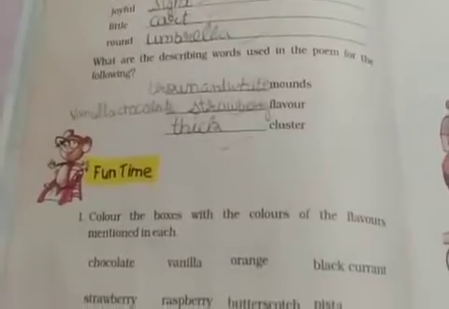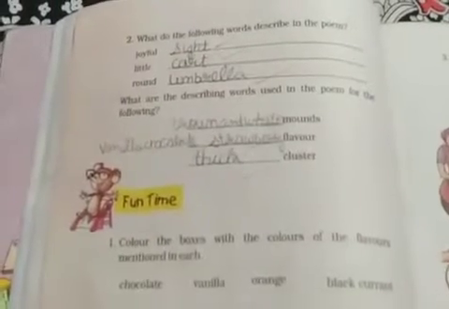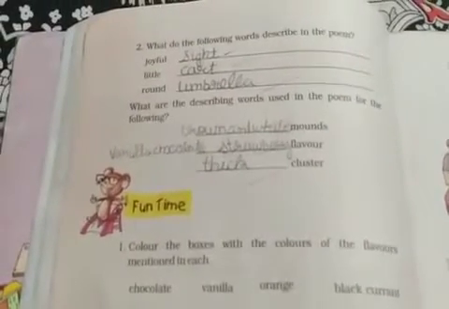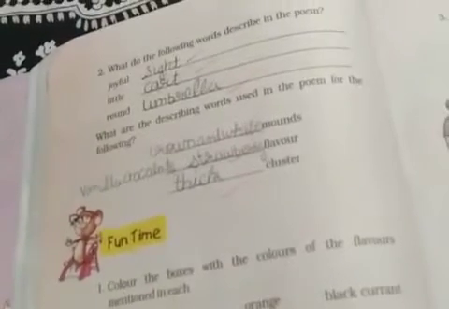Okay. Now, the next question is, what are the describing words used in the poem for the following? Mounds. Mounds means whenever you eat that, we can say softy. There are flavors on it. The ice cream man puts that flavor into it with the scoop, and there is a mound over it. There is a mound scoop over there, the circular one, that is known as a mound. So that is brown and white mounds.